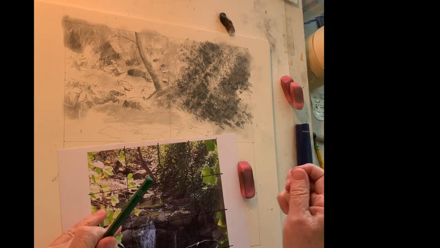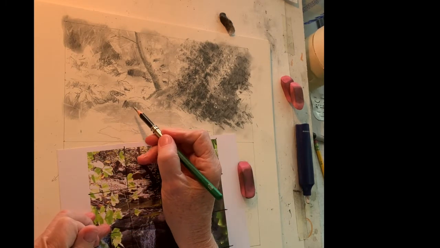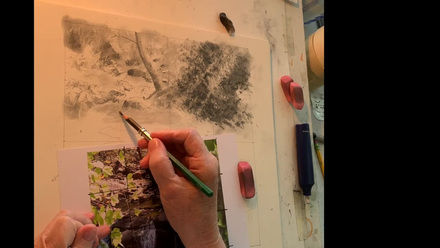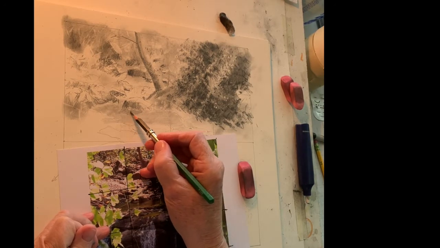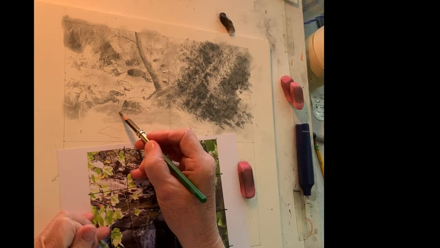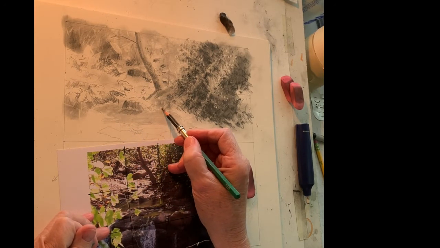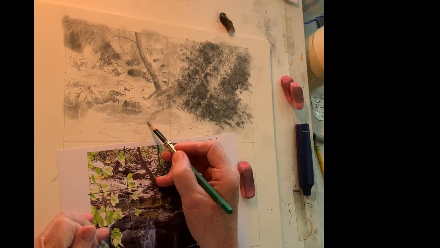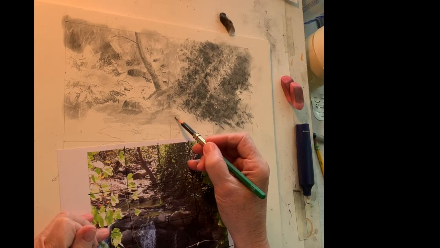And let's see, there's some shadows in here. Shadows created by this rock. So I want to get that in. And see, there's a shadow over here. Comes across there.